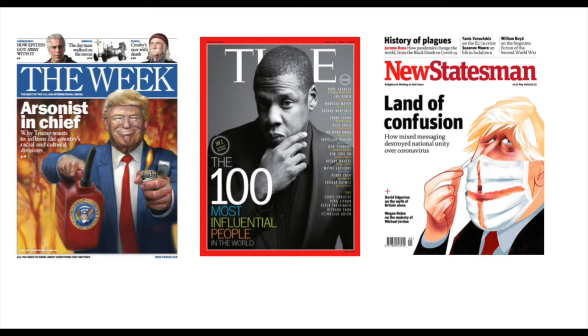If we have a look at The Week on the left hand side, one might consider that the points of interest where lines meet for the rule of thirds are on Trump's face and on the gasoline canister that he is holding in the bottom left hand corner. Yet we have that slight offset to where he is within frame, so that we have this negative space up by his elbow on the left hand side for the main cell line, 'Arsonist in Chief', and then some of the subline next to it.